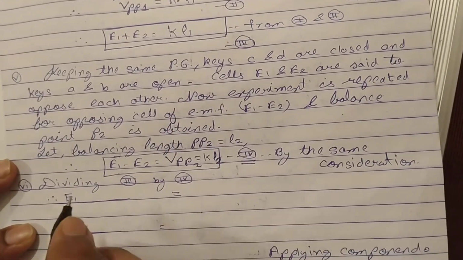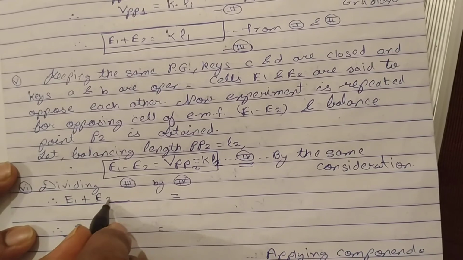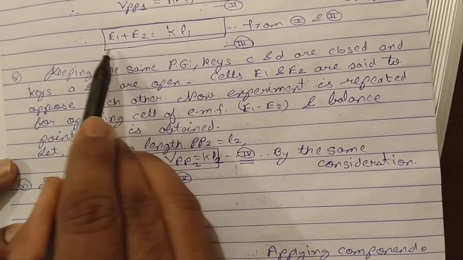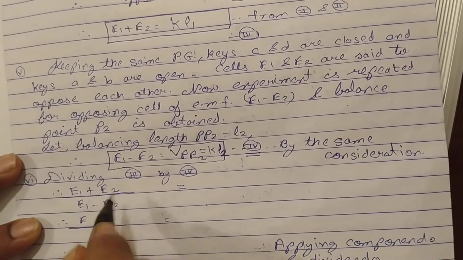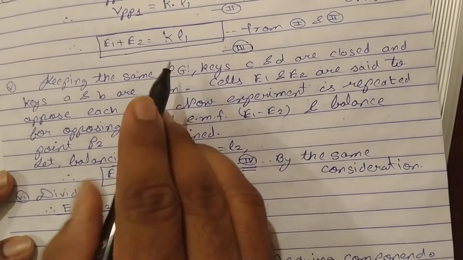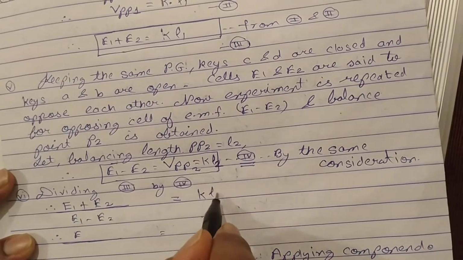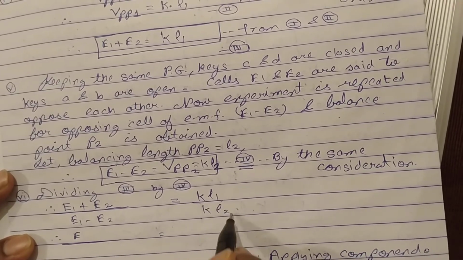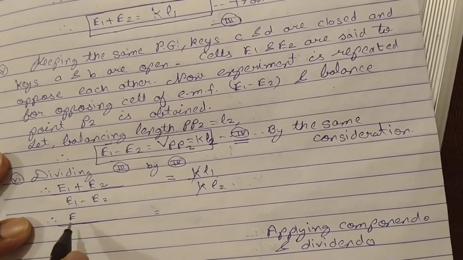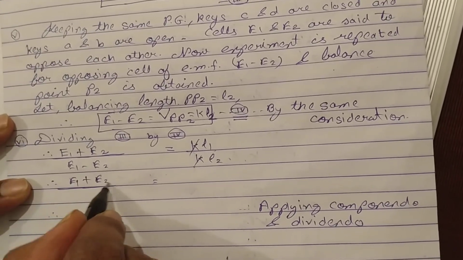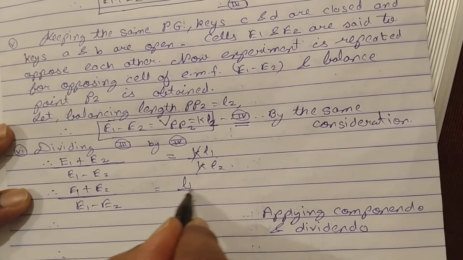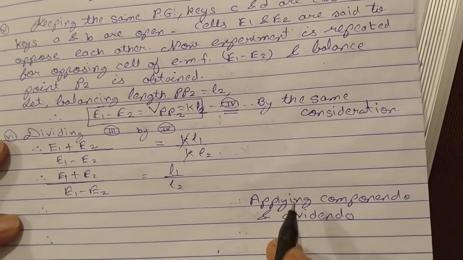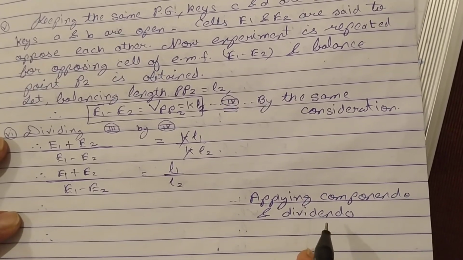Divide 3 and 4. So E1 plus E2 is the left hand side of equation 3. E1 minus E2 is the left hand side of equation 4. What is the right hand side here? KL1 upon KL2. K and K get cancelled. So E1 plus E2 upon E1 minus E2 equals L1 upon L2. Then we will apply the componendo and dividendo rule.